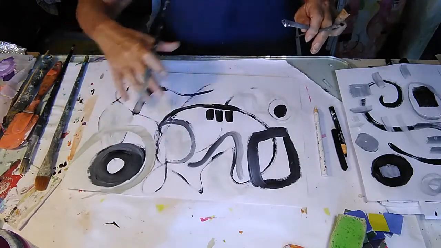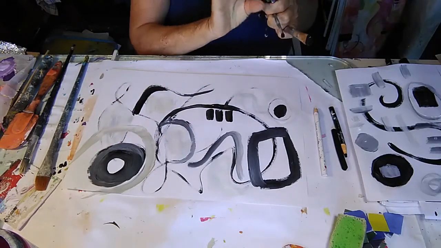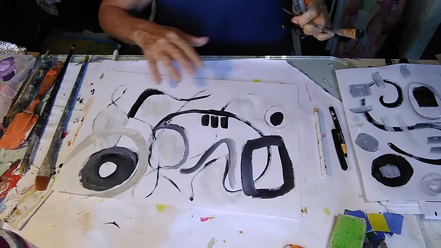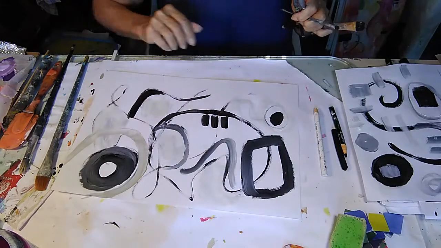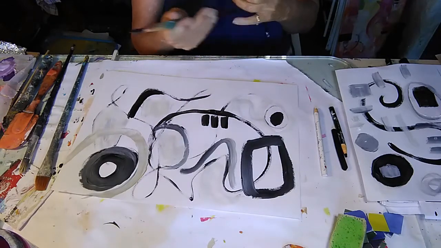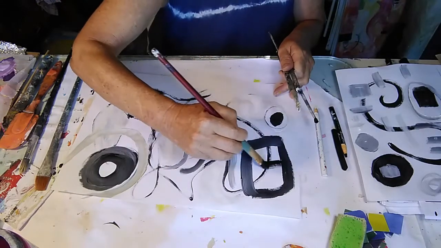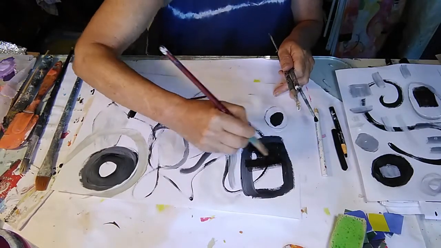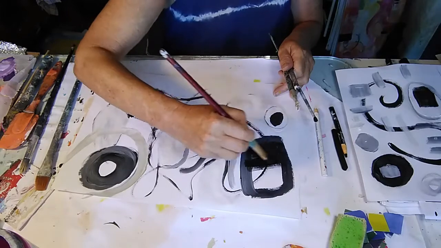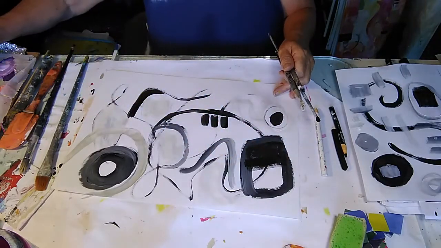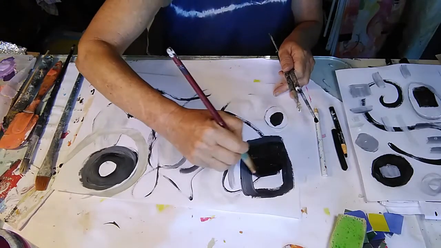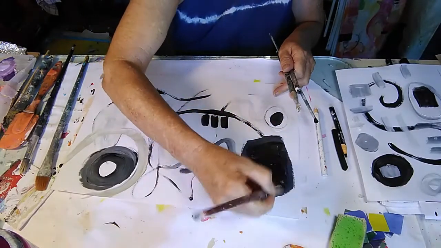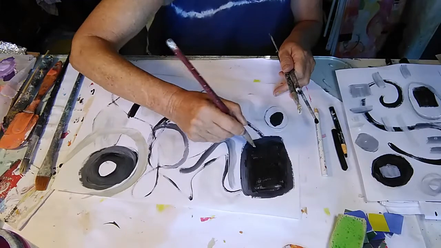You could say I need something even bolder. So where could we go bolder? If we actually had a look at this size and this size, they are quite similar, so we want to sort of break that up a little bit. So maybe I break it up by doing something like this. I could actually fill the whole thing in. So that makes it different again.